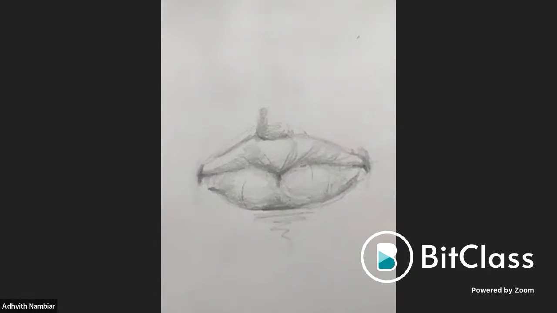Okay. Now I want answers in the chat right away. How many of you have trouble drawing hands? Anyone have trouble drawing hands? Anyone try to draw hands? I love drawing hands. Okay, so Aishwarya and Arun say yes.